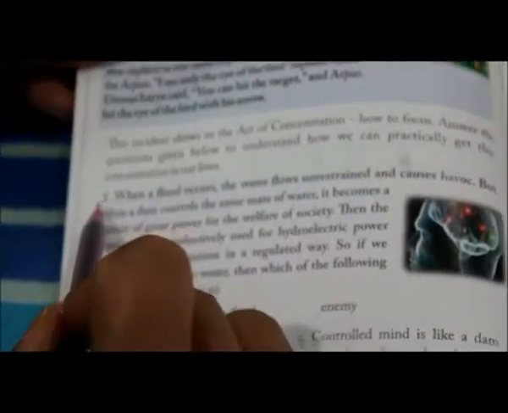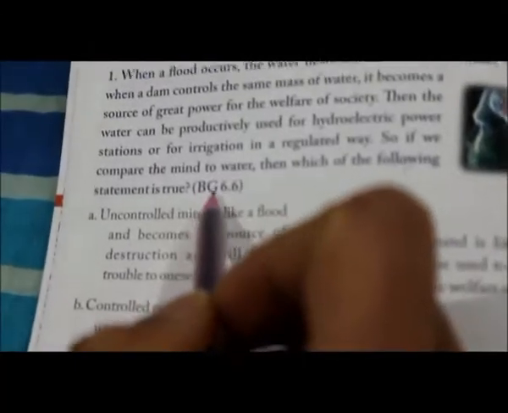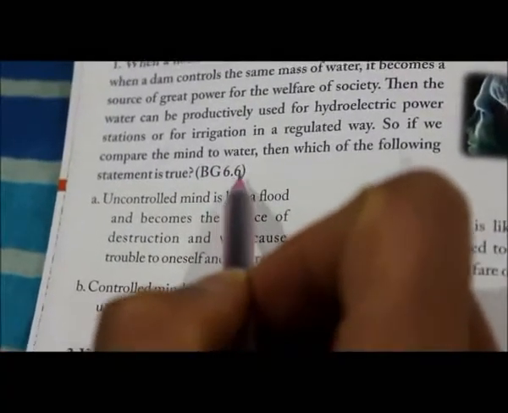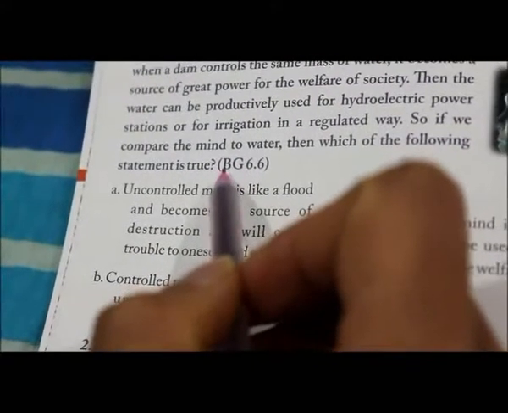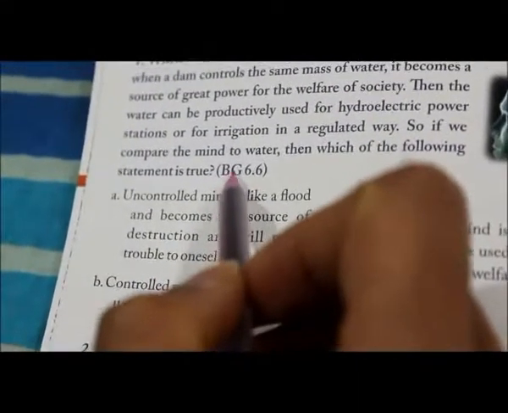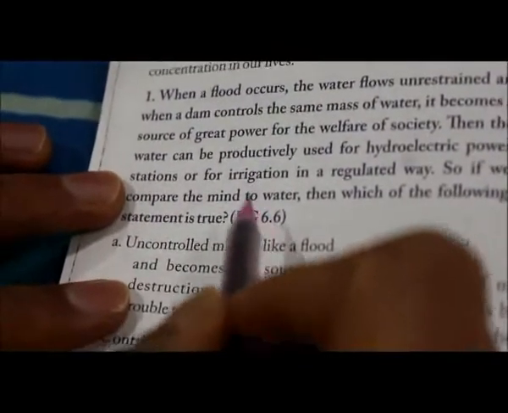Now you encounter question number 1. At the end of question number 1, you will see it's written BG 6.6. What does BG mean? BG simply means B for Bhagavad, G for Gita. So Bhagavad Gita 6.6. Now what does 6.6 mean? Bhagavad Gita chapter 6 verse 6. So what does that mean?